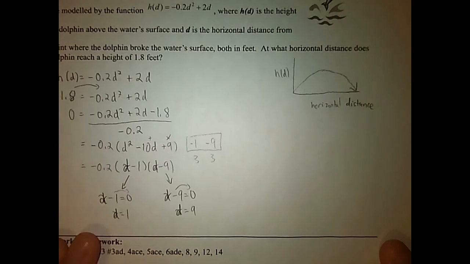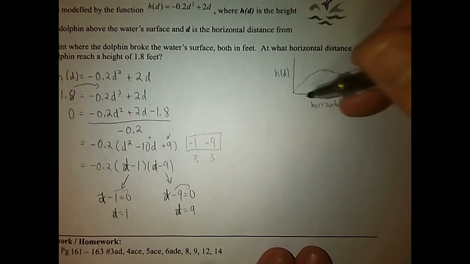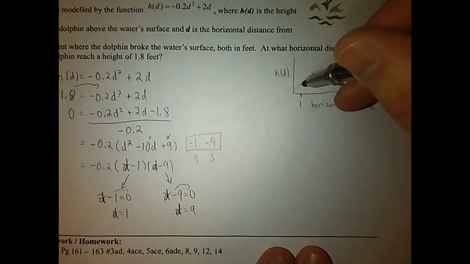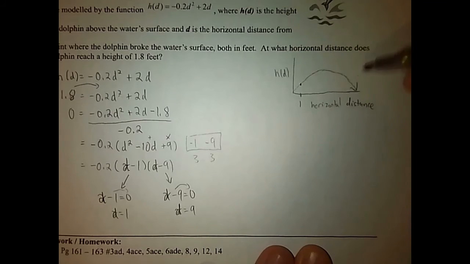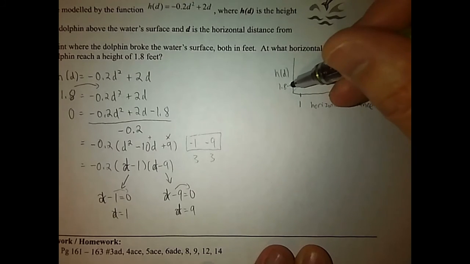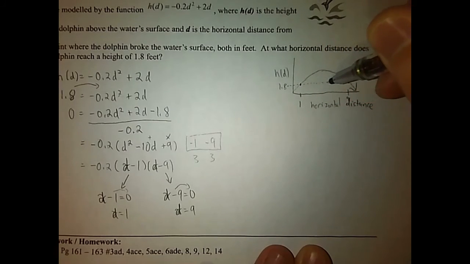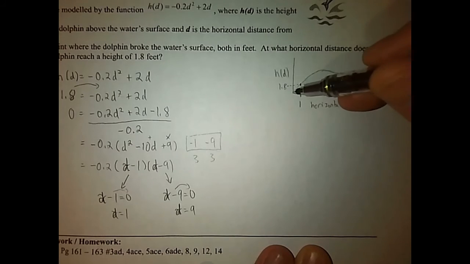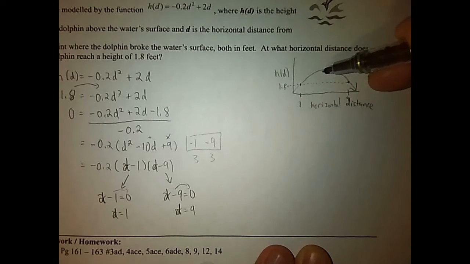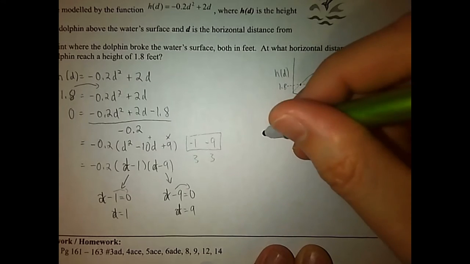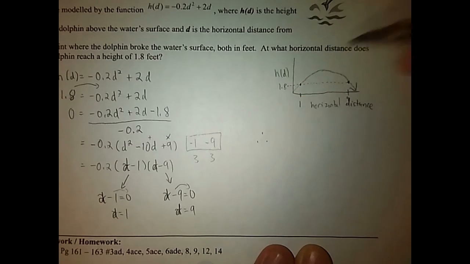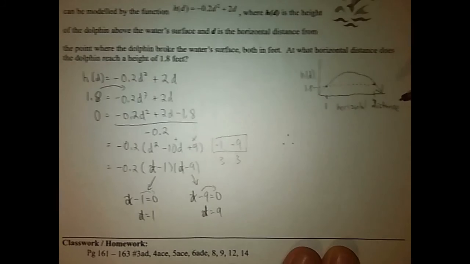What does that mean on our graph? Well, it means at 1 meter, the dolphin's at 1.8 meters, and then at 9 meters, this dolphin is also at 1.8 meters. So yeah, it makes sense that the dolphin can hit this height twice, because it's probably going to hit it once on the way up, and then also on the way down again. We're going to get to 1.8. So therefore, at what horizontal distance does the dolphin reach a height of 1.8 feet?